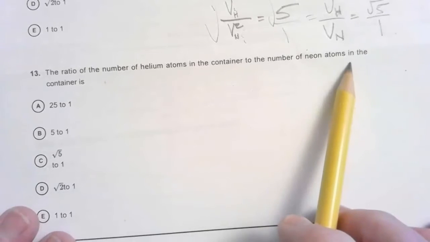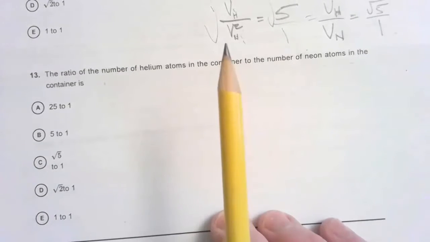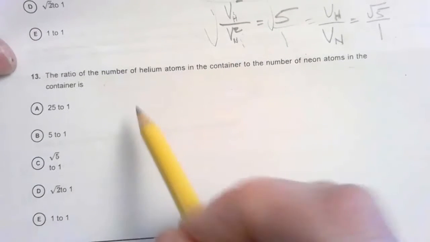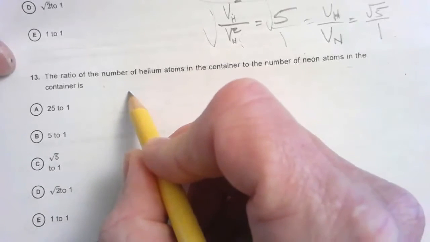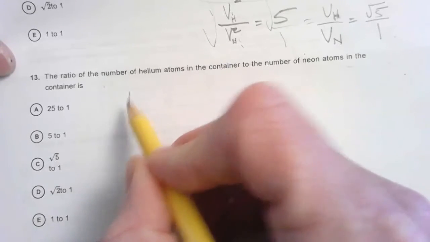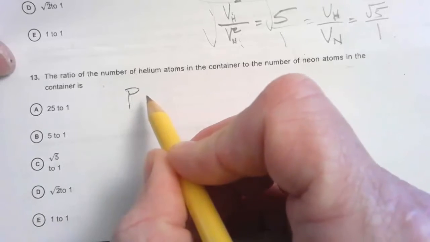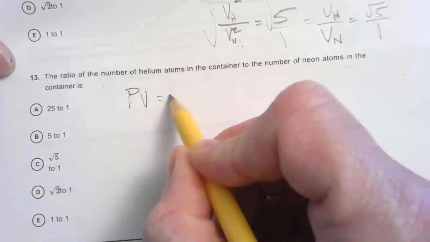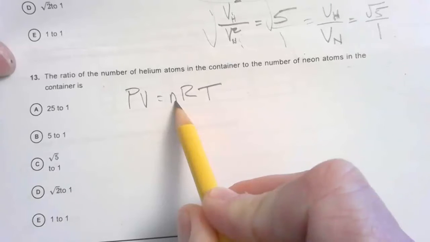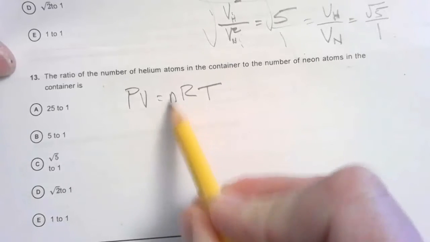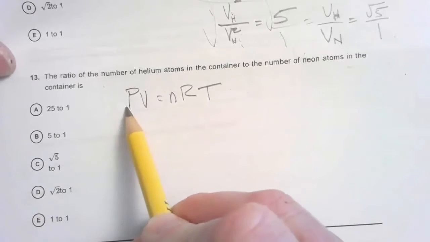Now this one, the ratio of the number of helium atoms in the container to the number of neon atoms in the container. Interesting. Okay, so I think this is an ideal gas law, PV equals nRT. n is the number of moles of things.